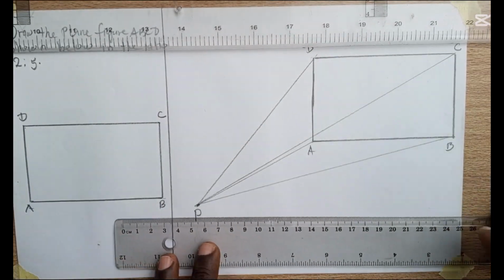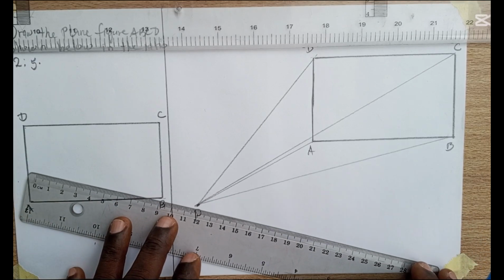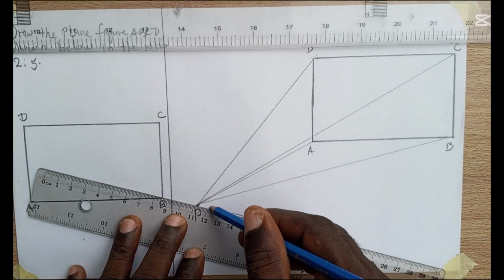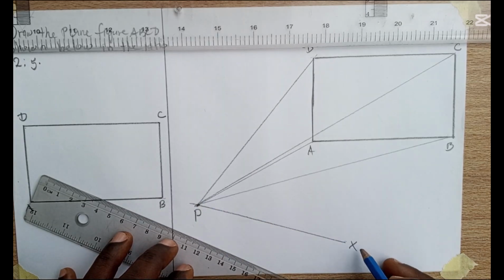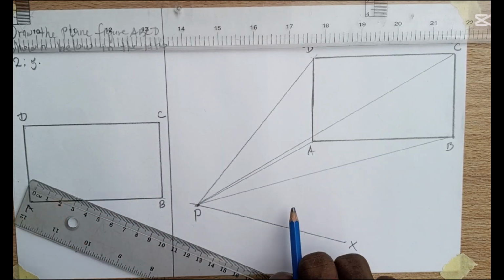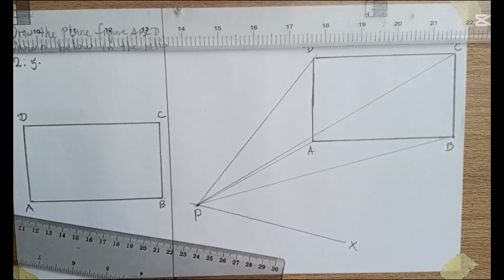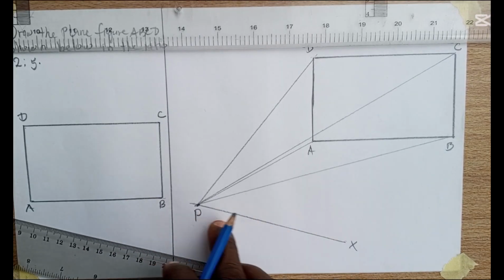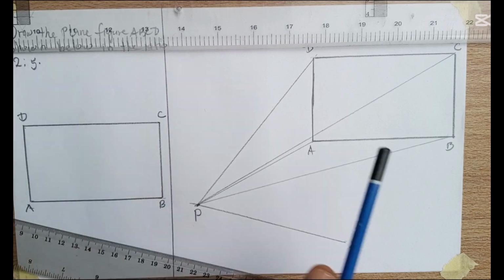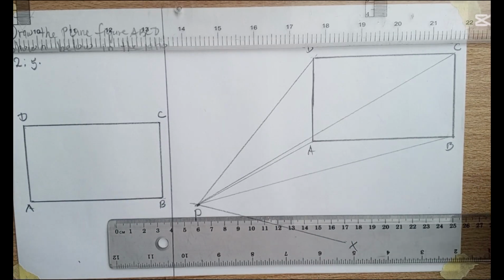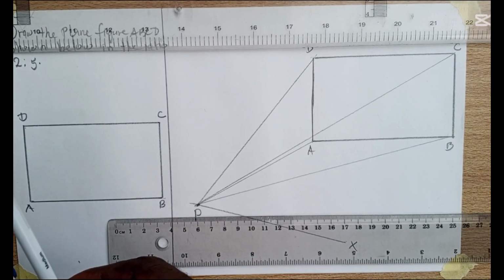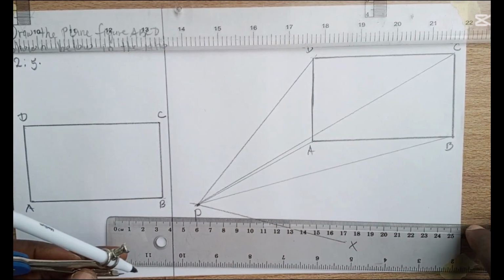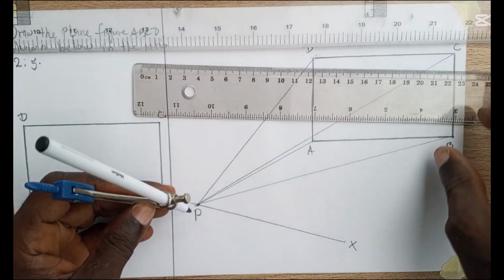So the next thing you want to do, we want to get an angle at P like this. Get an angle at P. Let us call the end X as usual. Now we are going to take 1 cm again with our compass. We take 1 cm and divide this line into, the highest number here is 5. Divide it into 5 equal parts. Let's see, 0 to 1. Okay, we're there already. So let us divide that line now.